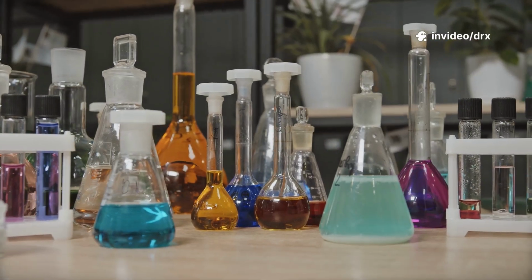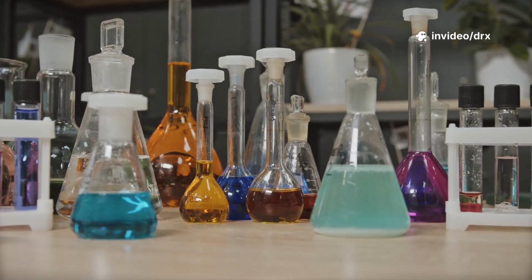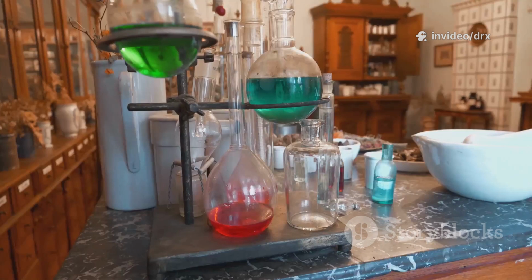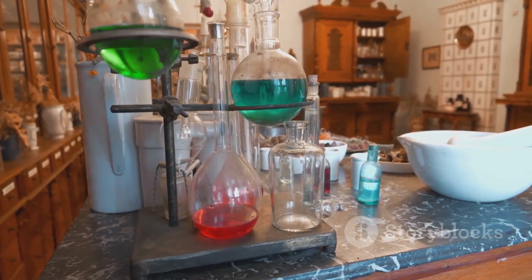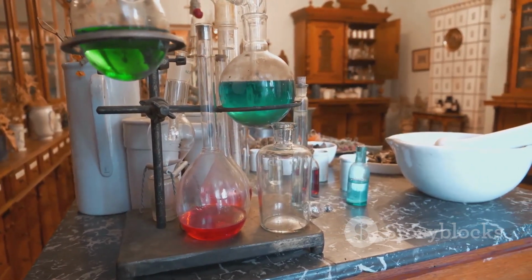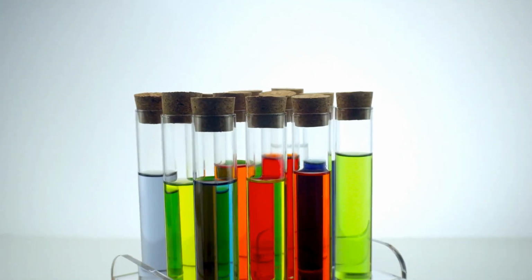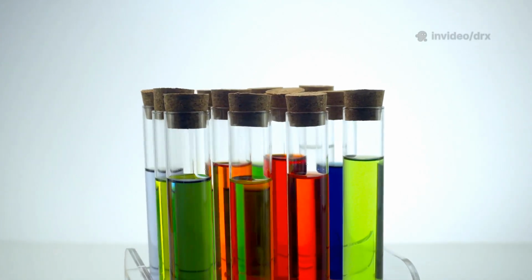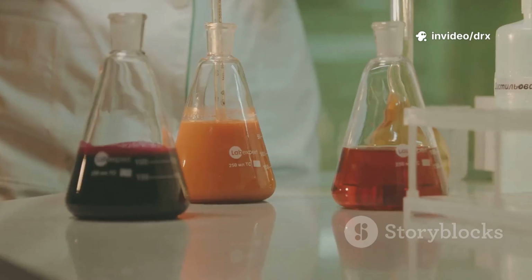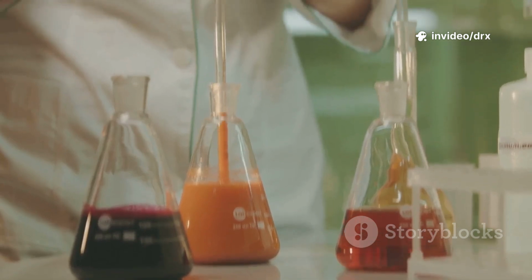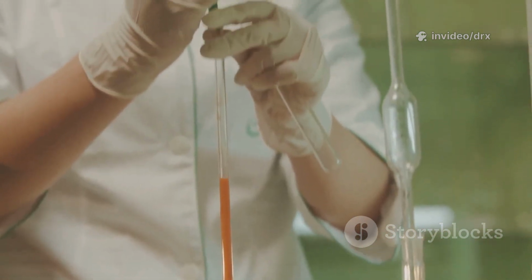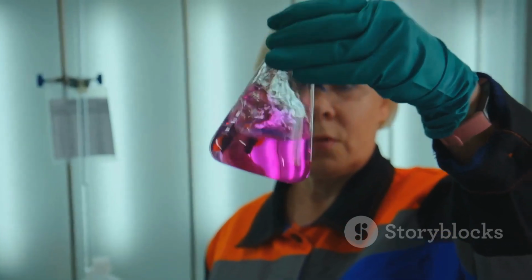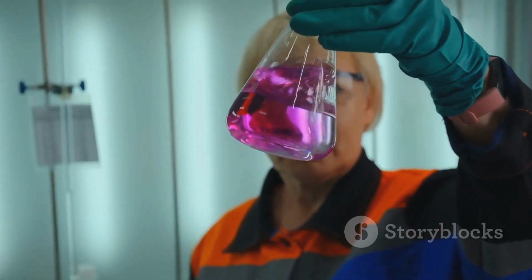But not all acid-base titrations are the same. There are four main types. First up, strong acid versus strong base. This one gives a sharp endpoint. Indicators like phenolphthalein or methyl orange work great here. Next, strong acid versus weak base. Usually I prefer methyl orange. For weak acid versus strong base, phenolphthalein is the way to go.